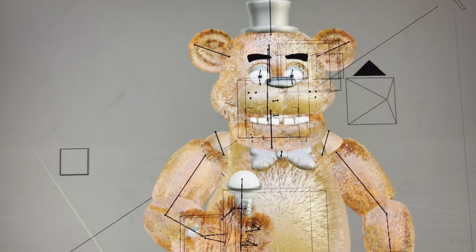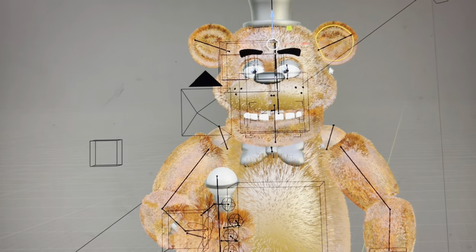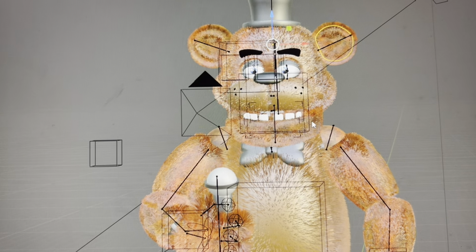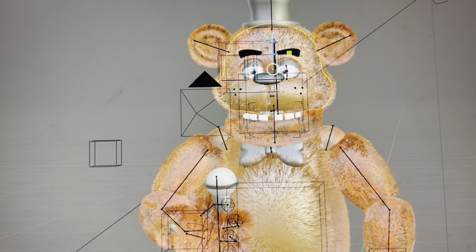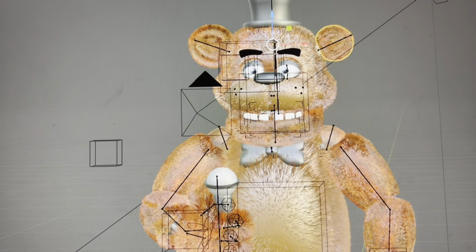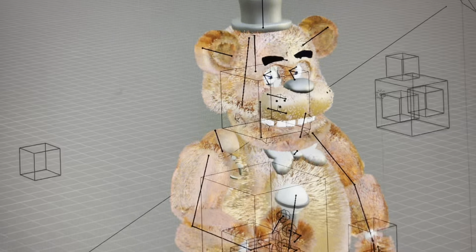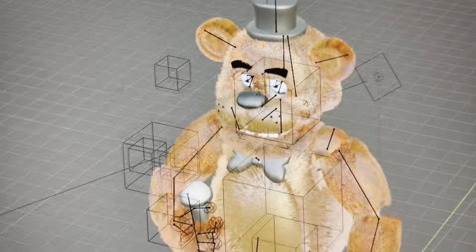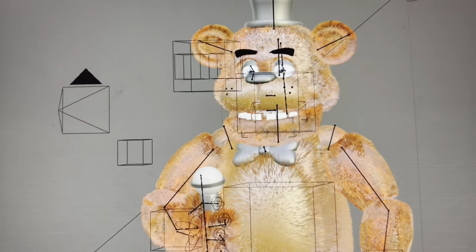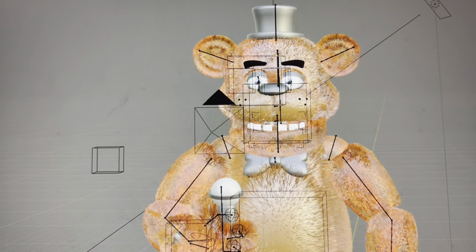While building Freddy, he was kind of a doozy because I had to make sure every single part was correct, like if his head was too big or his ears were too big. So I had to make sure everything was fine. And so I'm just gonna tell you how I made it. So first of all, let's get to the main method.